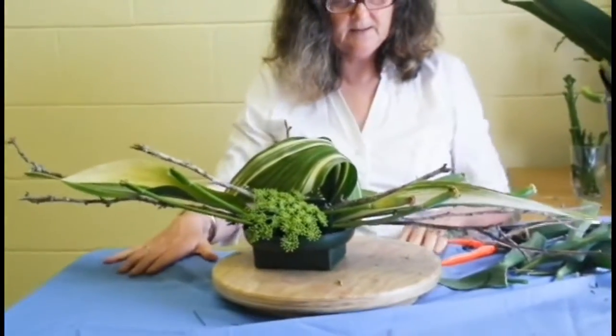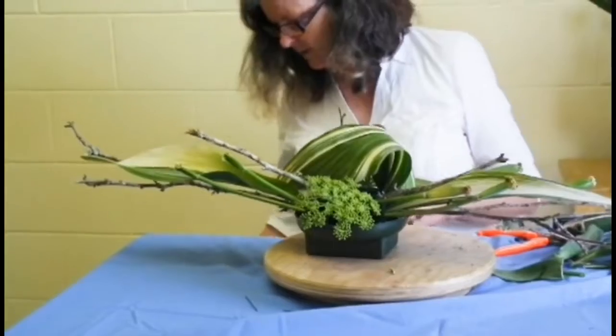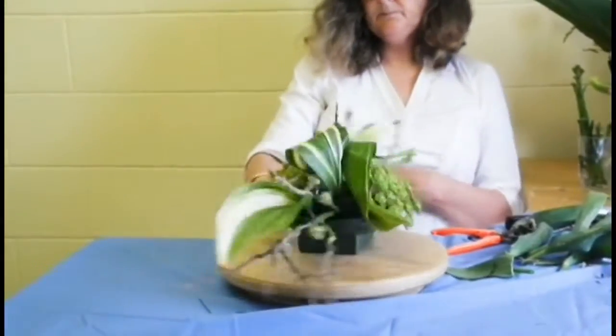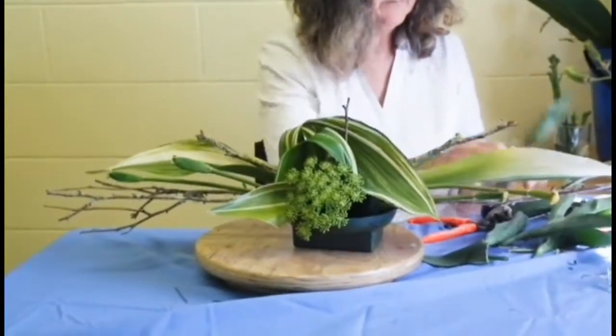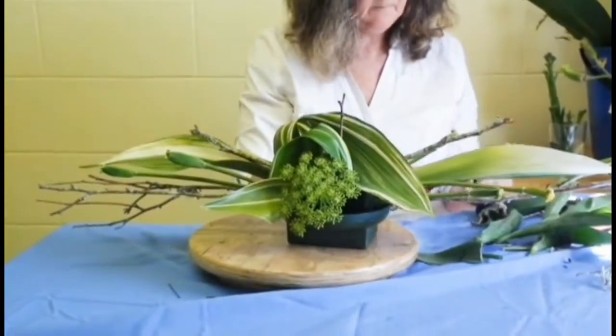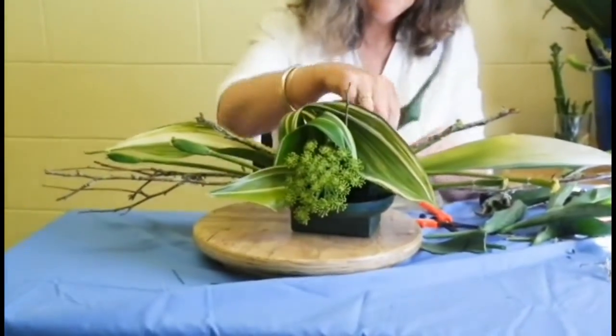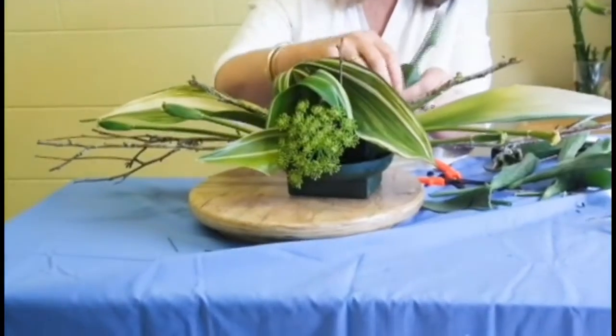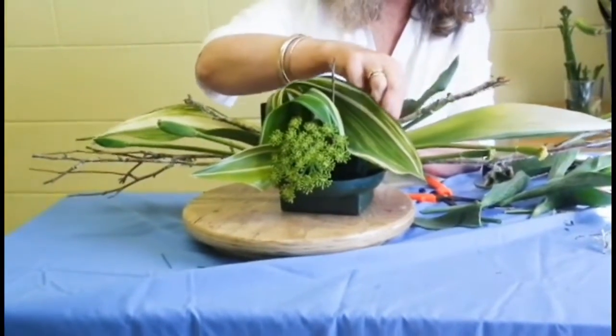Alright, so we're starting to get this really nice shape. Once again, use the tulip leaves. I'm putting them in the back, making sure they're still going horizontal.